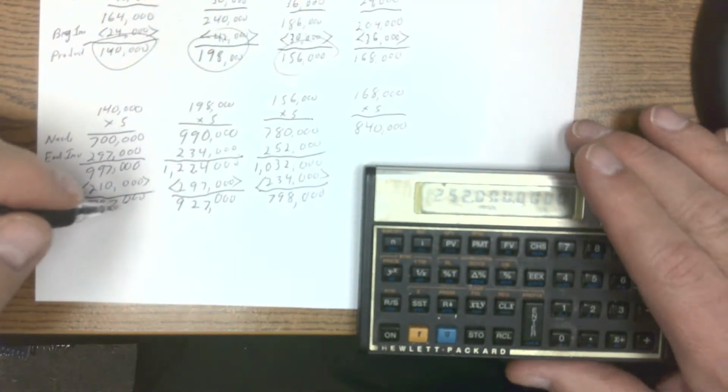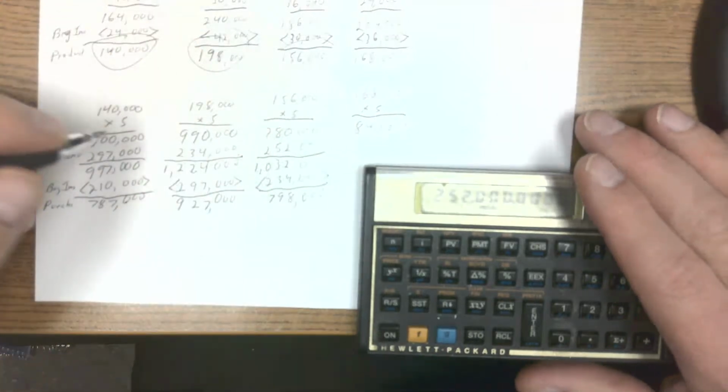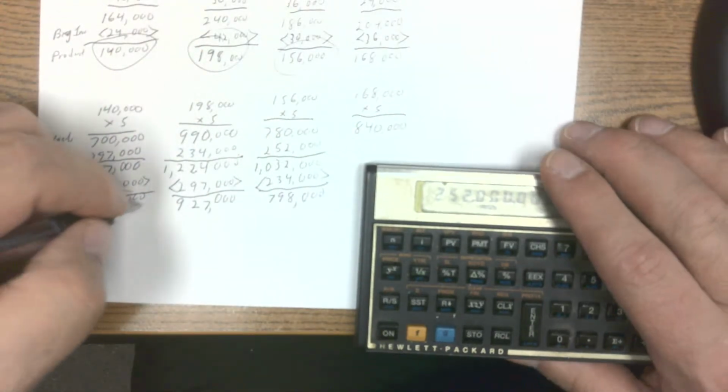Okay, so this is our purchases in pounds. So this is part B here.